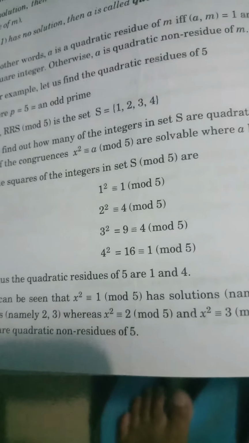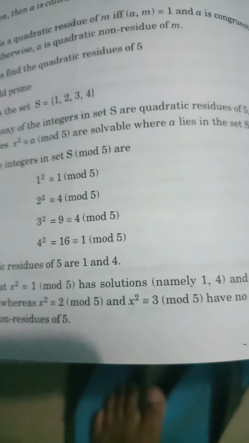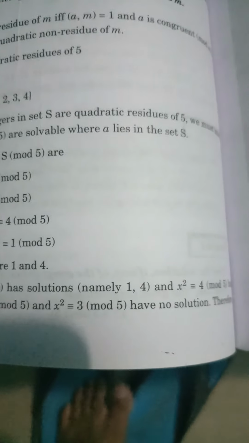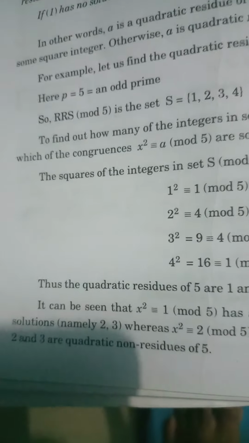It can be seen that x square congruent to 1 mod 5 has solutions, namely 1 and 4, and x square congruent to 4 mod 5 has solutions, namely 2 and 3. The solutions 2 and 3 belong to x square congruent to 4 mod 5, and 1 and 4 to x square congruent to 1 mod 5.